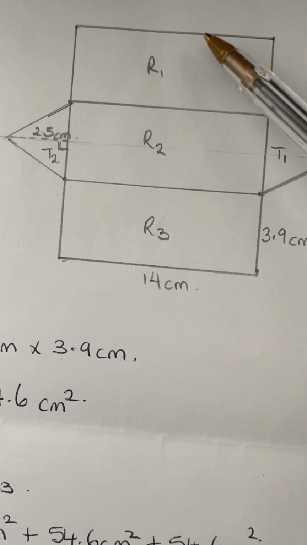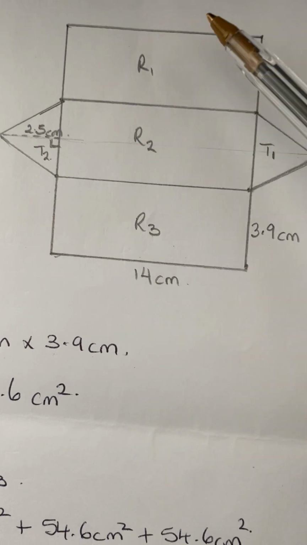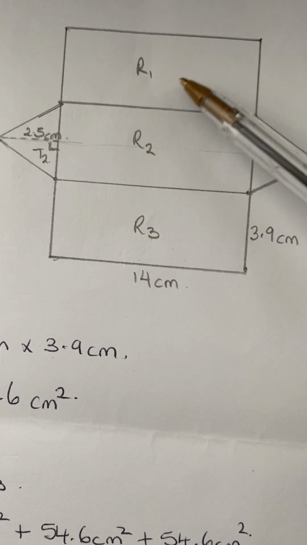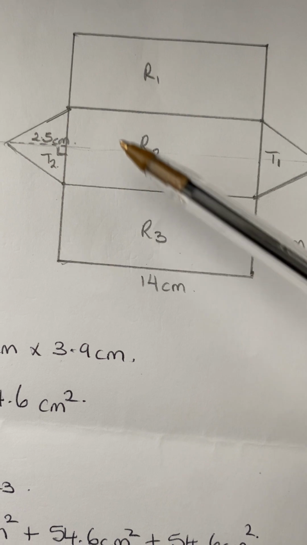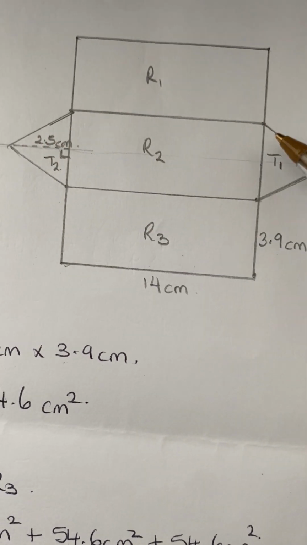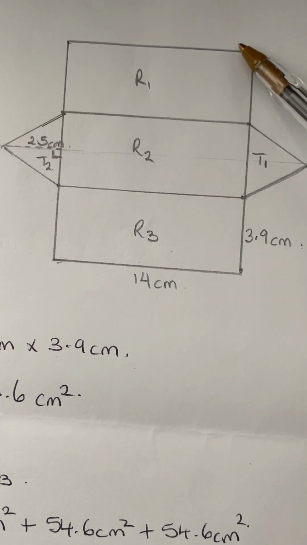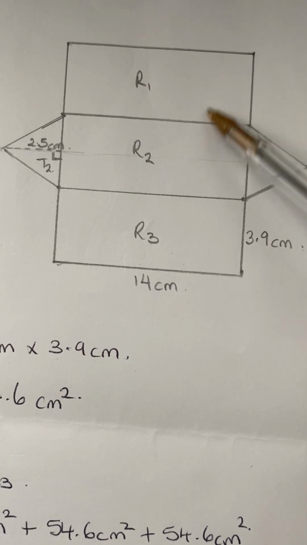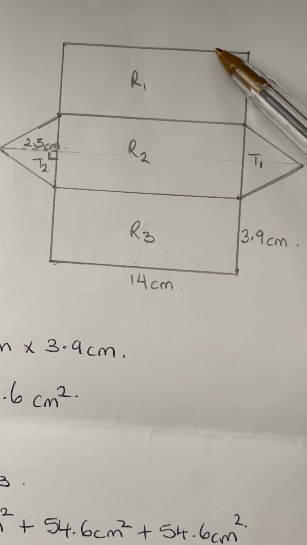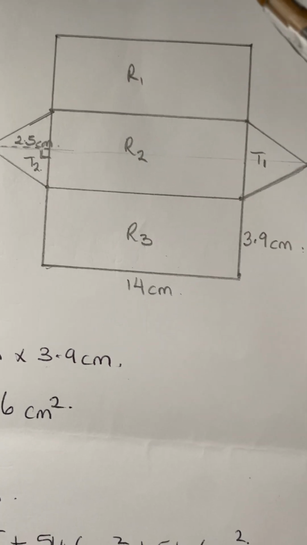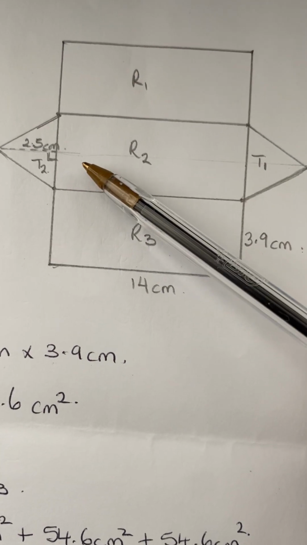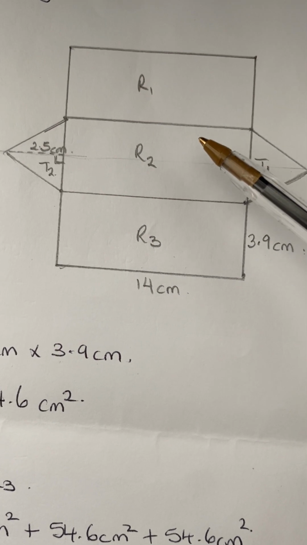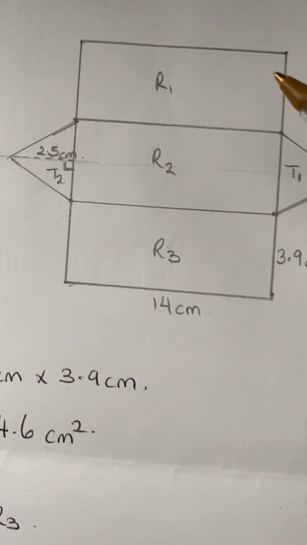Okay, so you might have to find the area of each rectangle, and then find the area of the triangle. Because if one part of the rectangle is higher than the other part, then it's not going to be an even one.